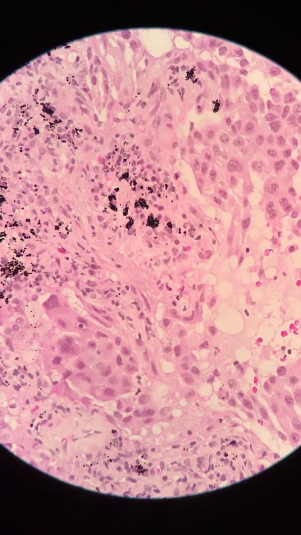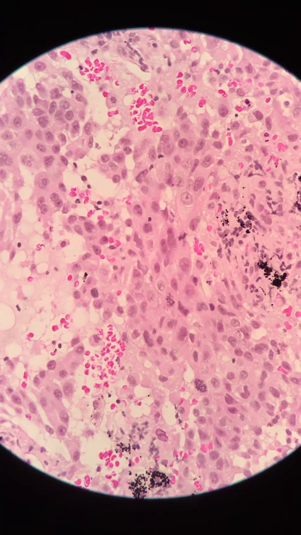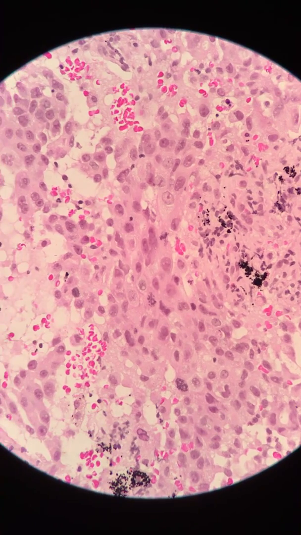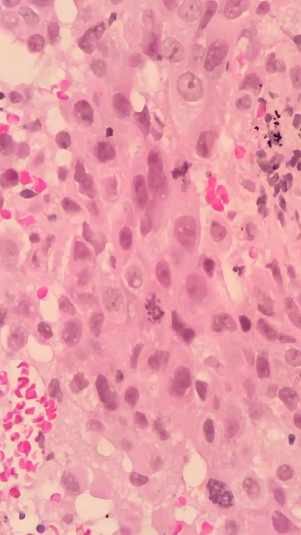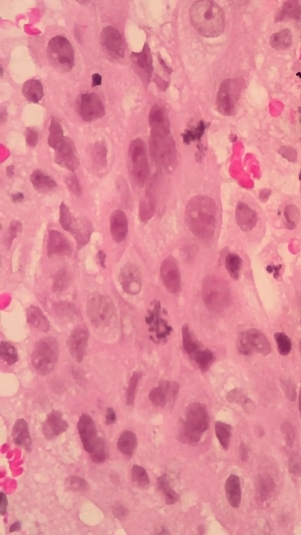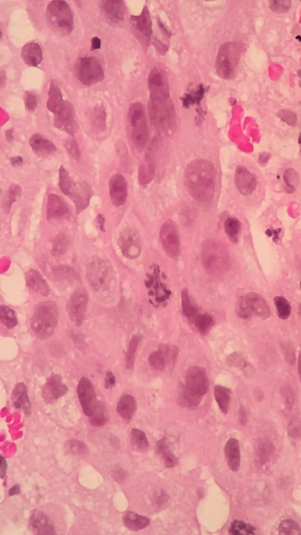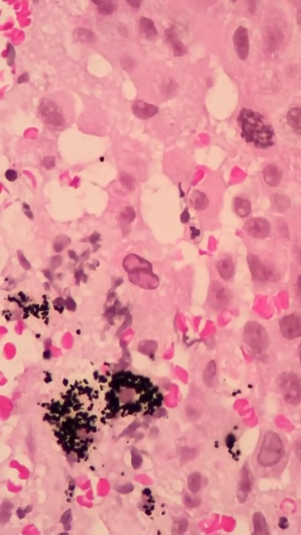And you still need to go around a few more fields, you need to screen a few more fields. Here's some atypical mitosis at the center, and also around 12 to 1 o'clock there is another mitosis, but at the center here is a very atypical mitosis.